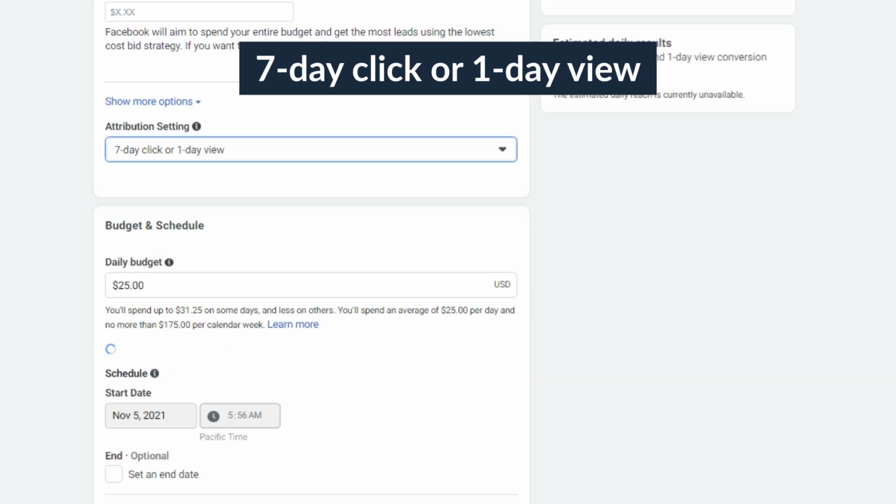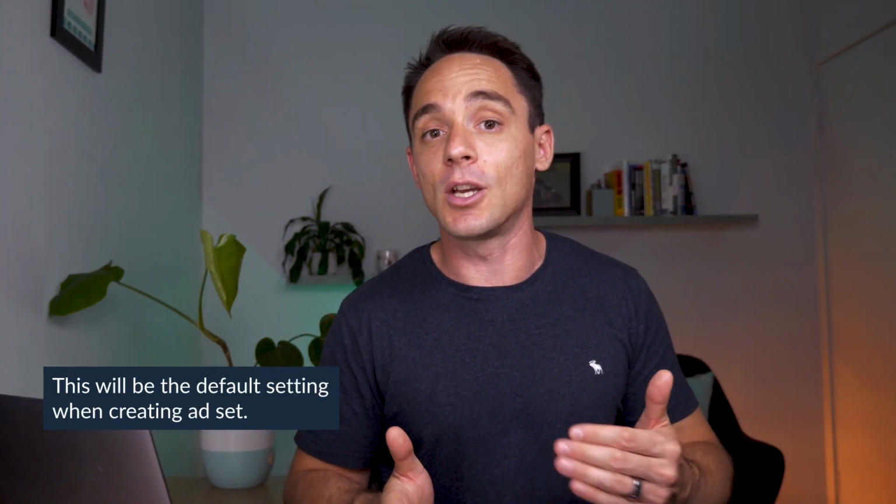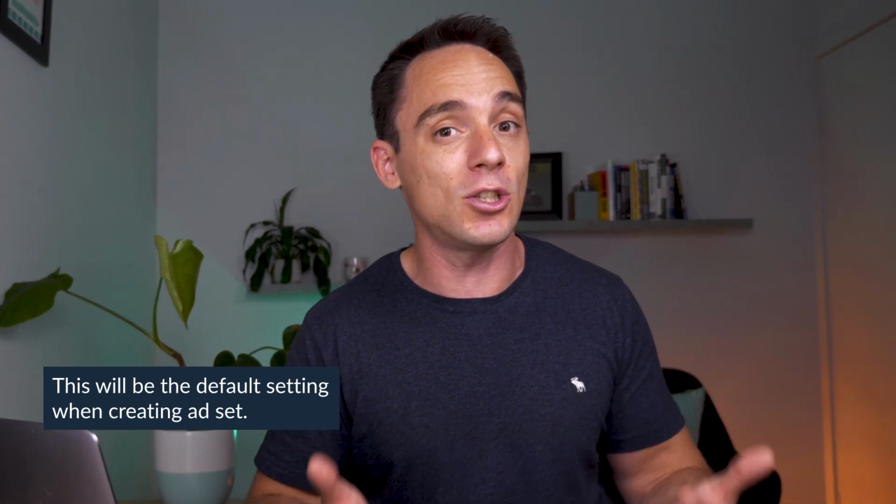As of September 23rd, 2021, Facebook actually moved to make 7-day click or 1-day view the default attribution setting. So that means whenever you create a new ad set now, that is going to be the default setting. Unless you change it, you are going to be using 7-day click or 1-day view. Now, I've been testing this and comparing 7-day click to 7-day click or 1-day view.